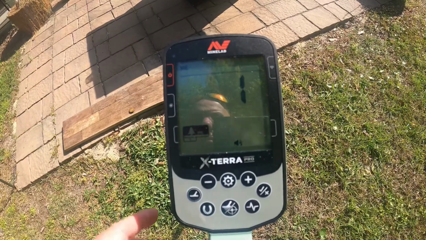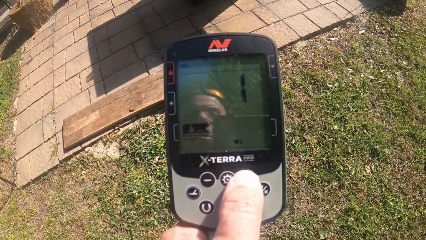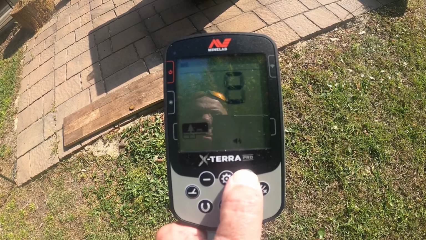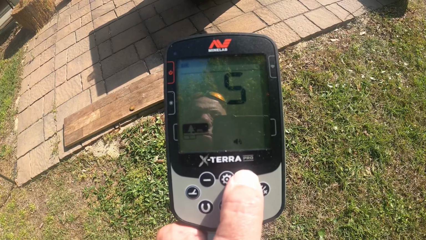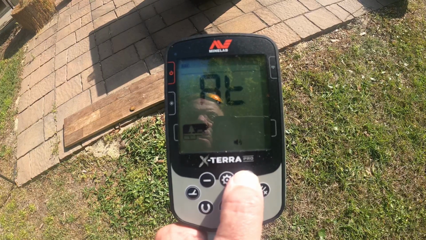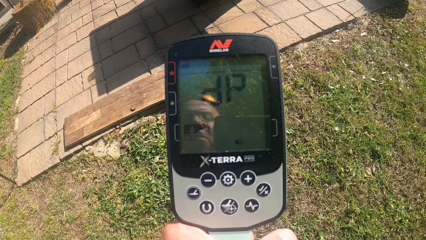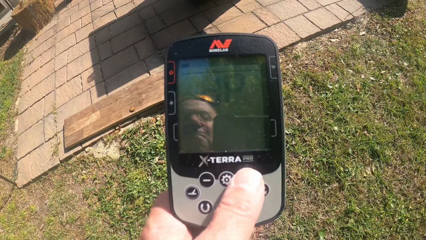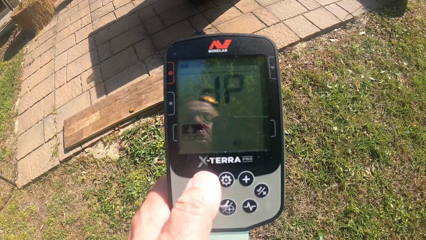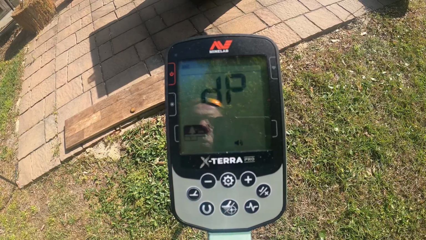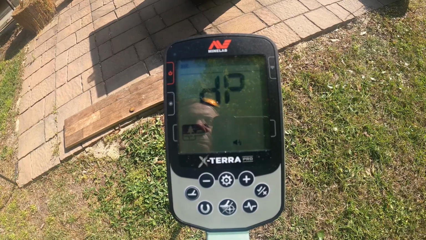So what are the different tones? Well, it starts off with one tone, you have two tones, you have five tones, all tones, and you have depth tones. And the way you change and get to those different tones is using your plus and minus button. But we're going to go through each one of the tones, and we're going to let you hear what each one of these tones sounds like.